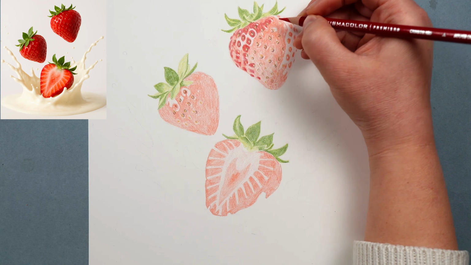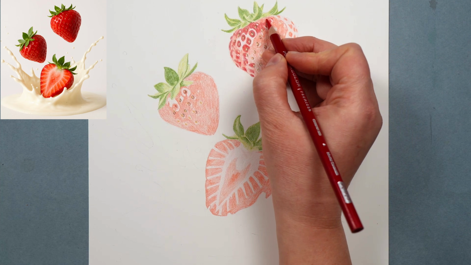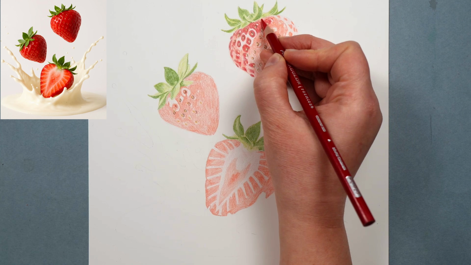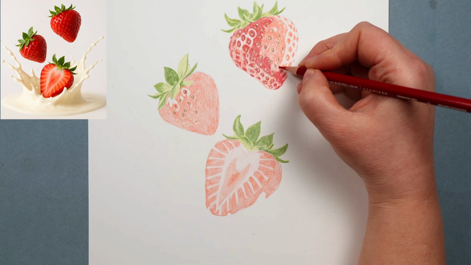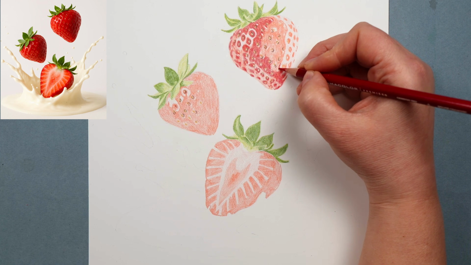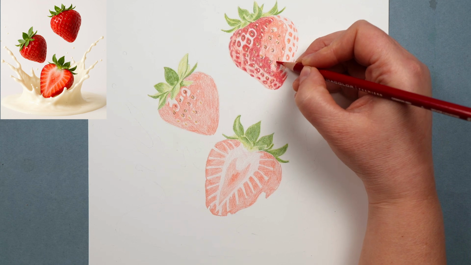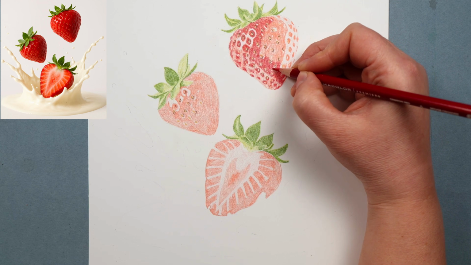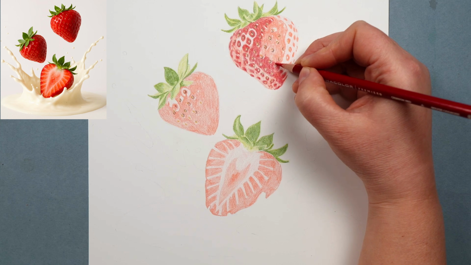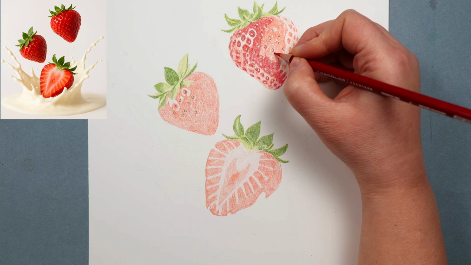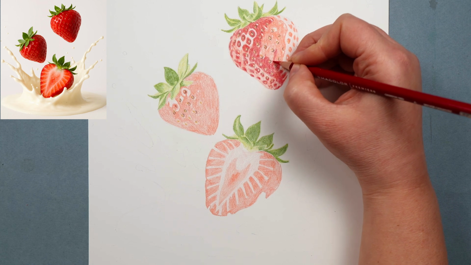So you can see I'm working around all of those patches of light, and I'm also filling in a lot of the slightly darker patchiness that I can see down the left hand side of the strawberry, before blocking in over a lot of that middle darker section of strawberry, still working around the seeds. So I am still pressing lightly here. You'll see that I'm holding the pencil much closer to the tip at this point. That is because I need to be really accurate about where the pencil's going. I can't hold the pencil far back.